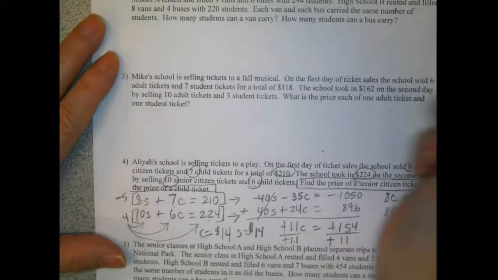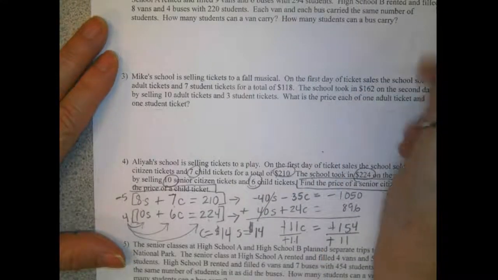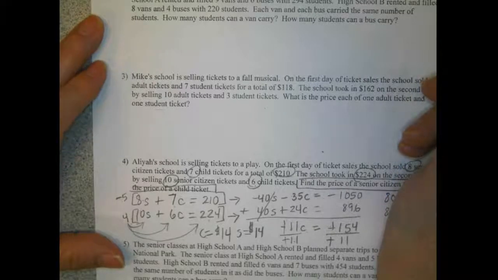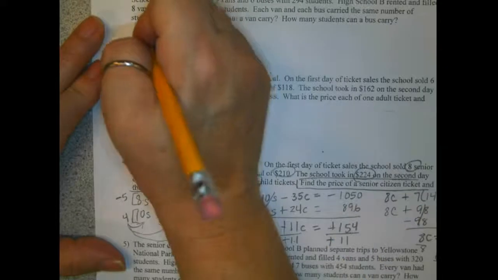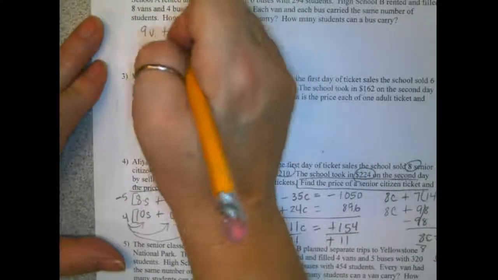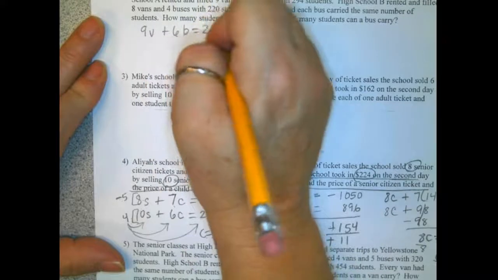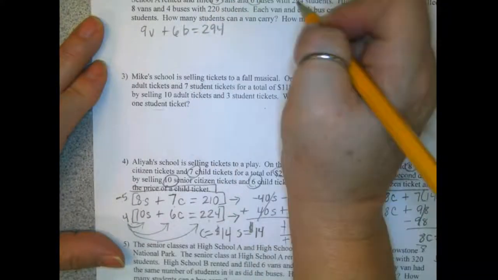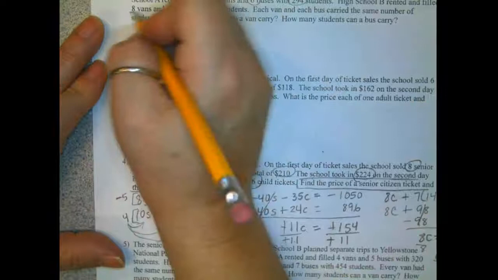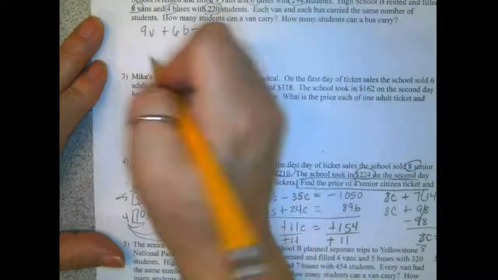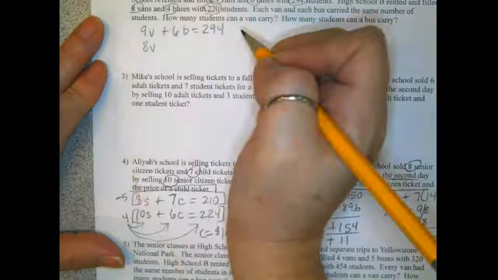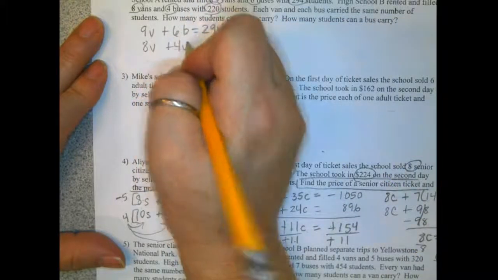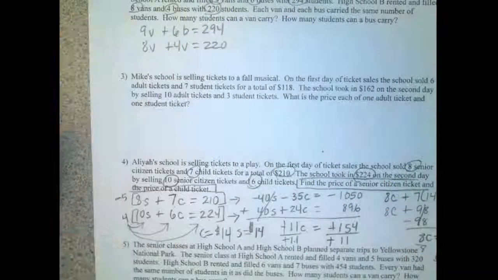Senior class high school A rented and filled 9 vans and 6 buses with 294 students. So what I did, I put 9V plus 6B equals 294 students. Lovely. Next, high school B rented and filled 8 vans and 4 buses with 220 students. So I put 8V plus 4B equals 220. Lovely. That's perfect.